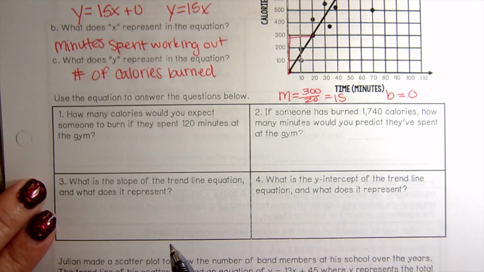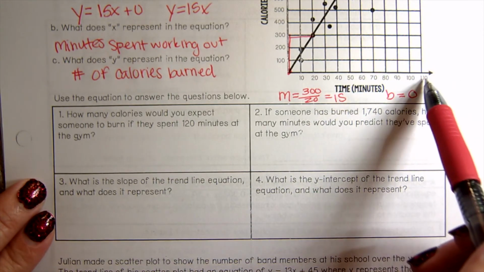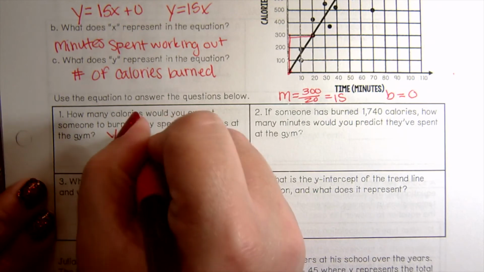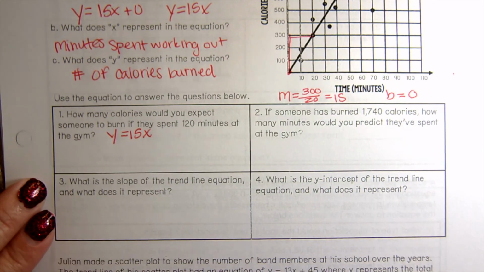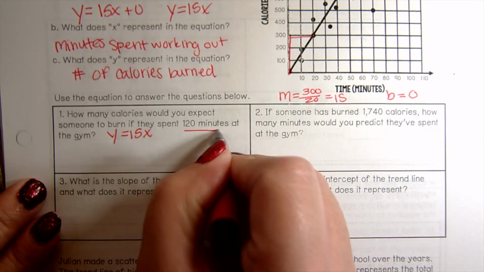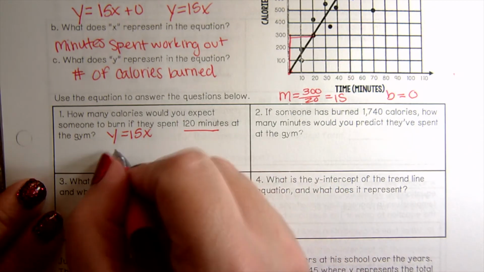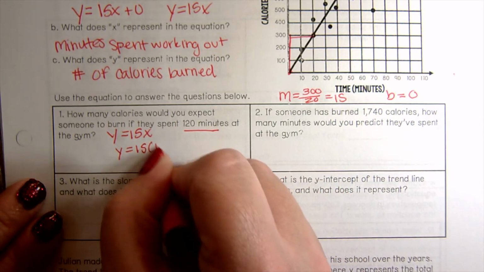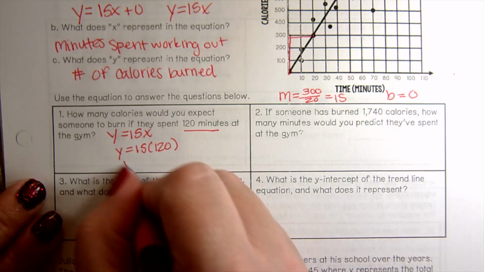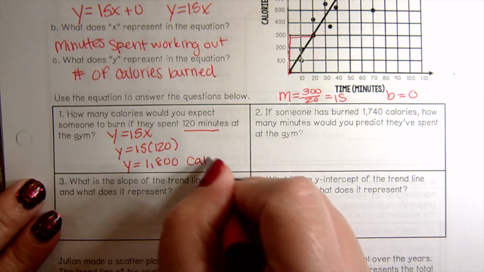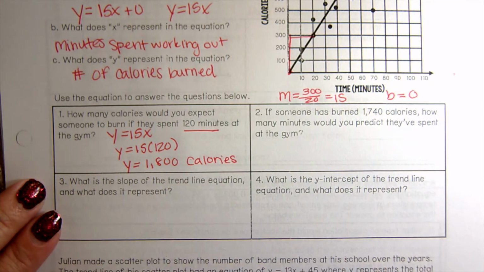How many calories would you expect someone to burn if they spent 120 minutes at the gym? If we look at this graph, that's going to be off the graph. So I want to use my equation y equals 15x. What do I need to plug in and where? Why do I plug it in for x? X represents the time. So y equals 15 times 120, and you get 1,800. So they would burn 1,800 calories if they spent 2 hours at the gym.